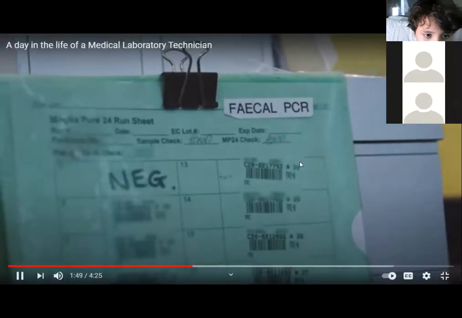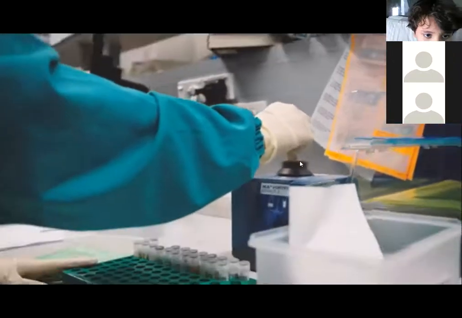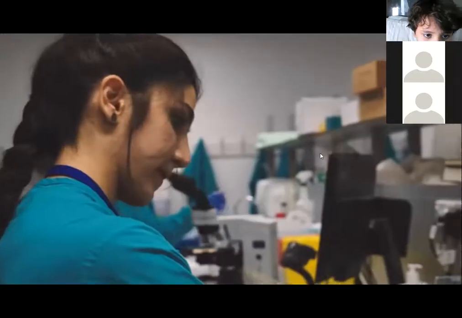Today I'm doing fecal PCR. So these are for people who have gastrointestinal problems. They could have salmonella, they could have Campylobacter. So that's what we're trying to find out by doing this testing.